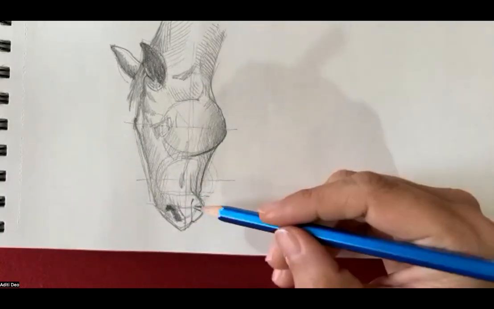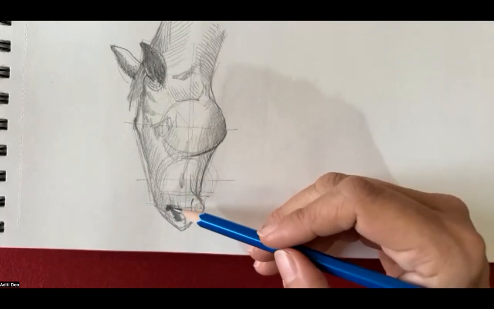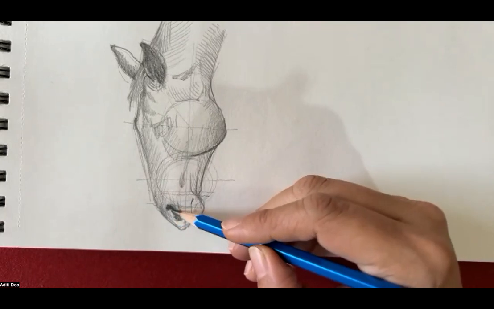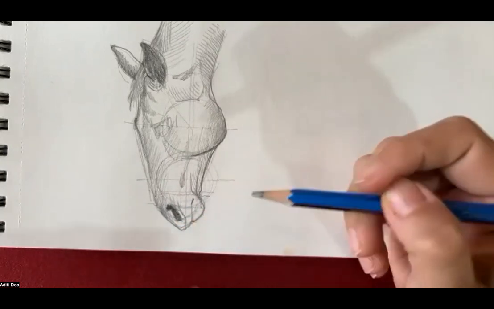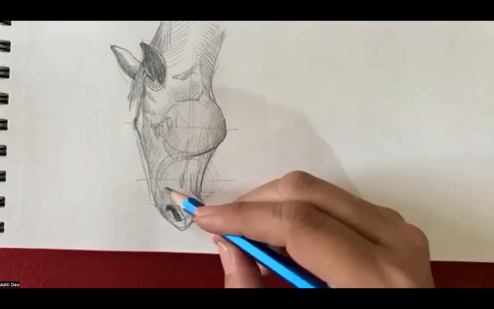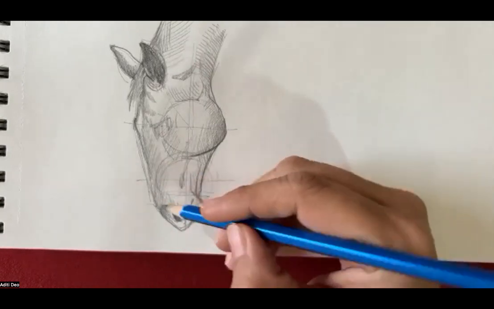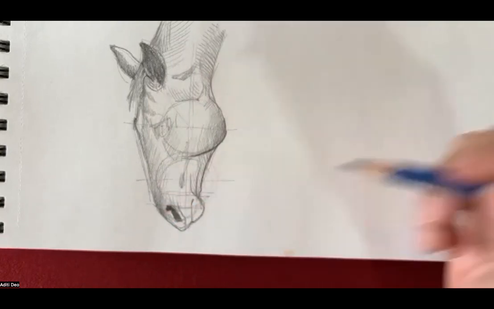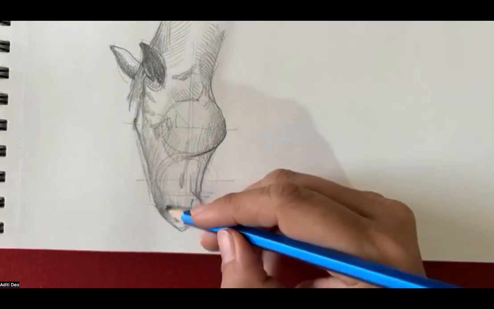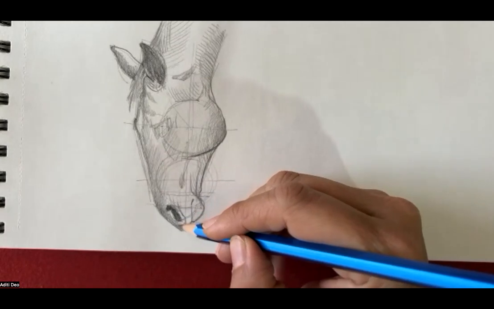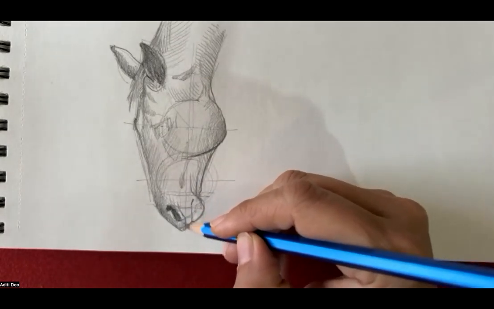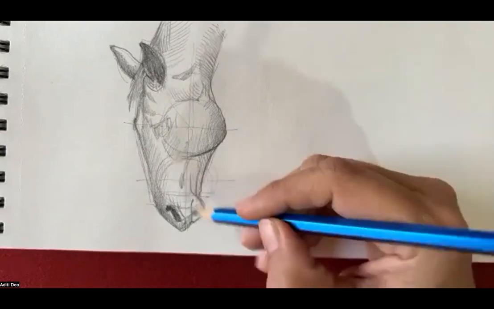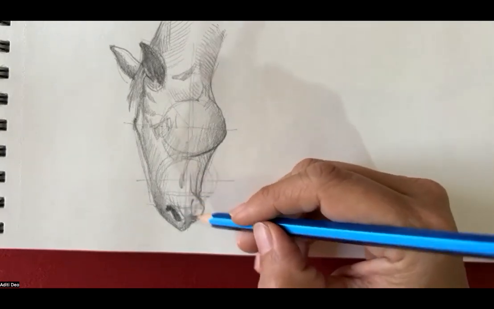Now, wherever we are making a dark shadow, like here at the nostril or the nose area, apart from the places where you know it is completely dark, in other places like the front of the nose, build up that dark shade by going over and over with lines. And even if you're making lines, at some point those lines will all merge because you're making so many of them.